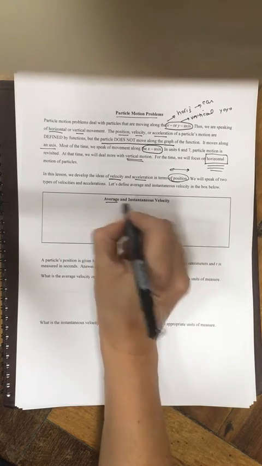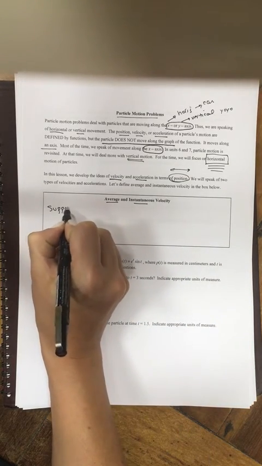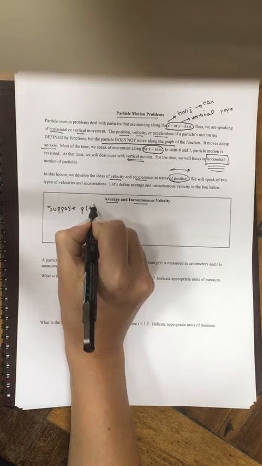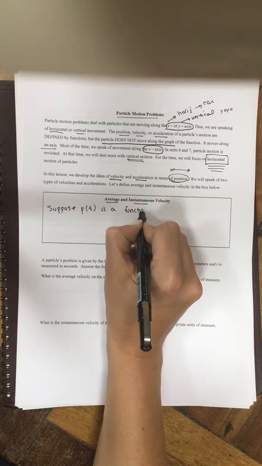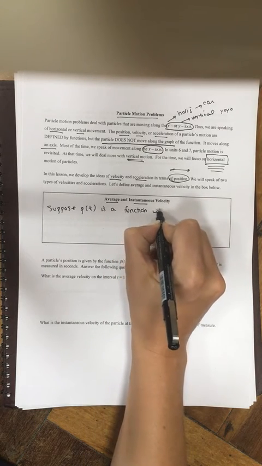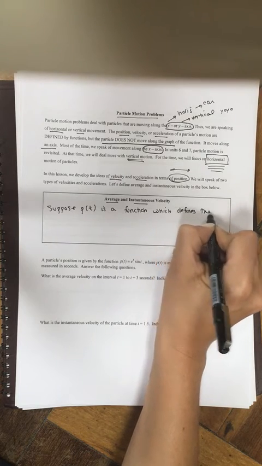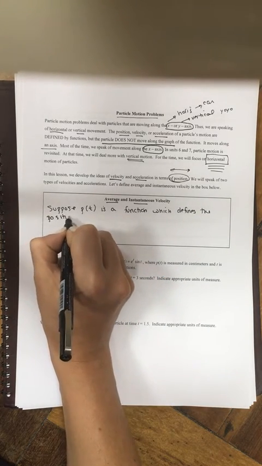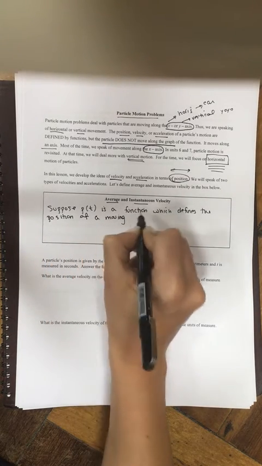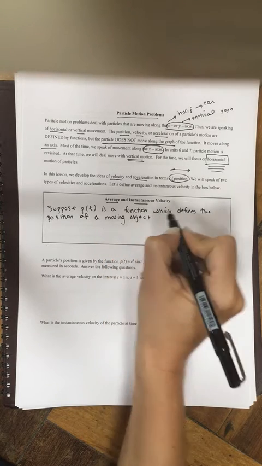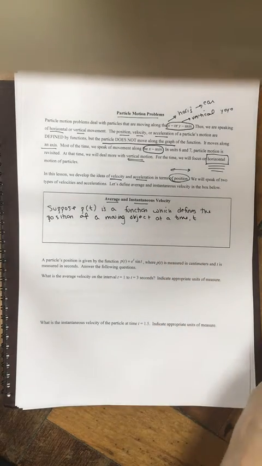Average and instantaneous velocity. Suppose p of t is a function which defines the position of a moving object at a time, let's call that time t.